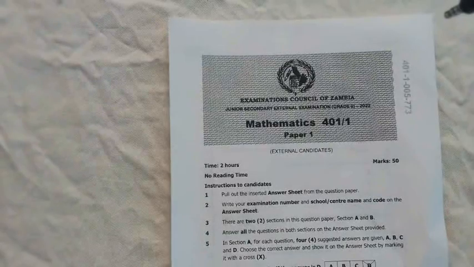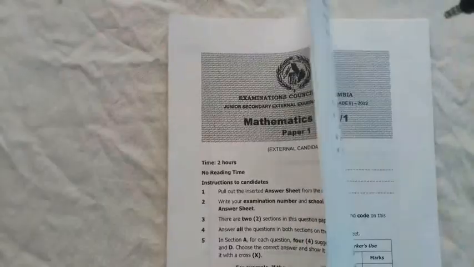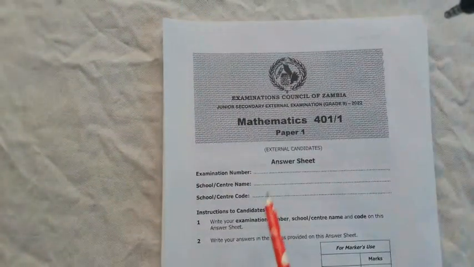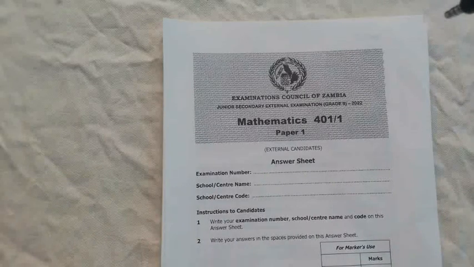The instructions to the candidate, number 1, is pull out the inserted answer sheet from the question paper. So when you're given a paper, the first thing you need to do is pull out the answer sheet, and this is the answer sheet that you are going to find. Once you have found this answer sheet, you need to write your particulars here. As you can see there, you need to write the examination number, which will be on your ID as well, and the center name. You are going to write the name of the center or the school where you're writing from. Then you're also going to write the school center code.